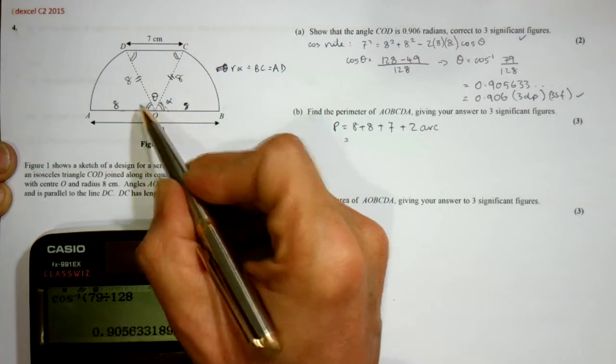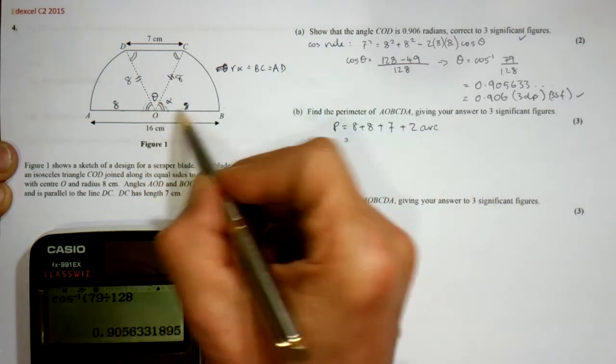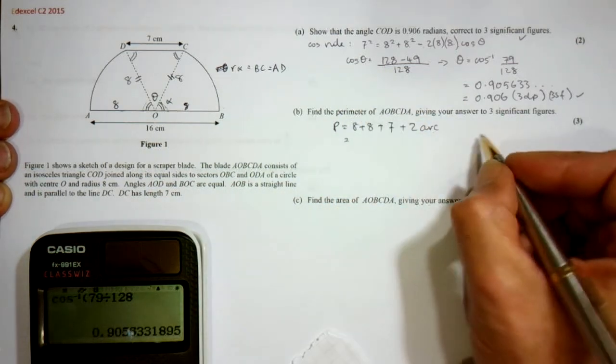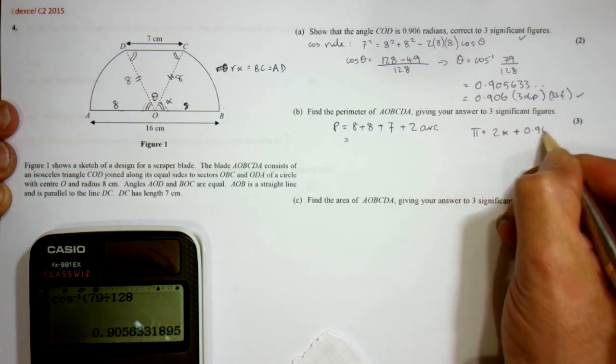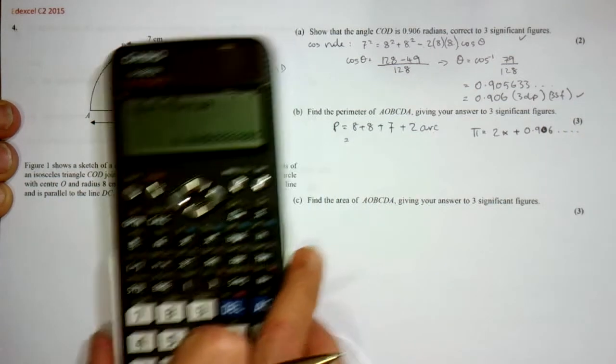Well, this angle is the same as that one, and added to theta, these three angles add up to pi radians. So pi is equal to 2 alpha plus 0.906 dot dot dot. We've still got the exact answer.